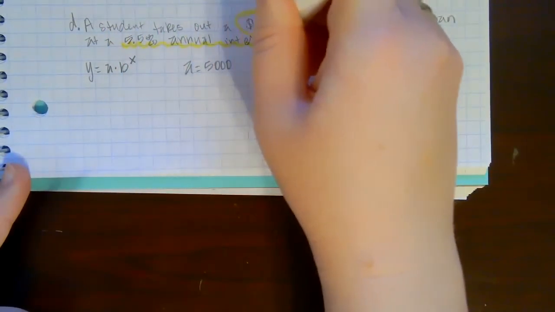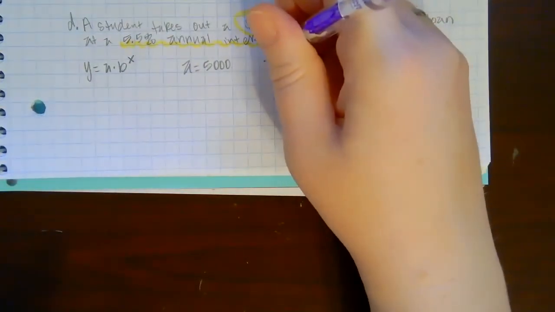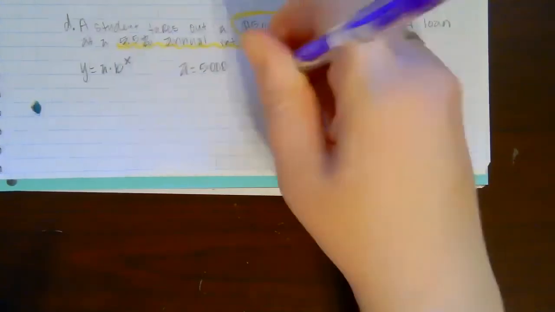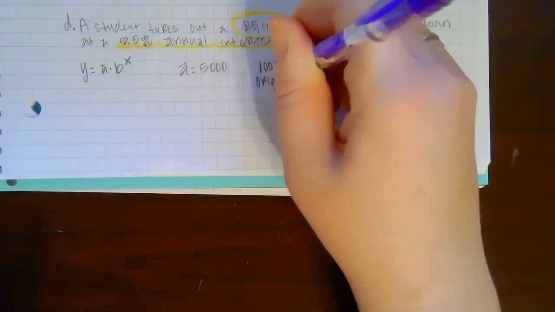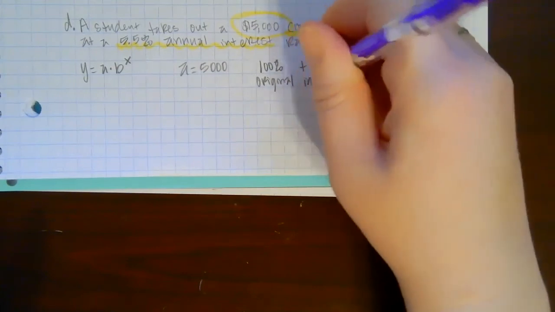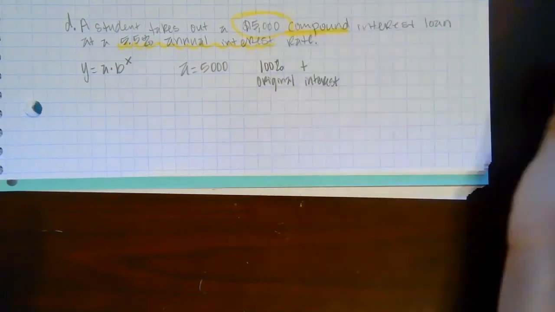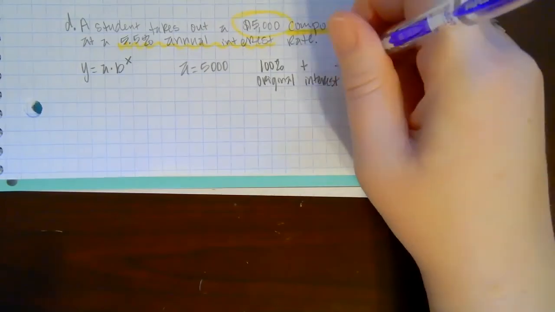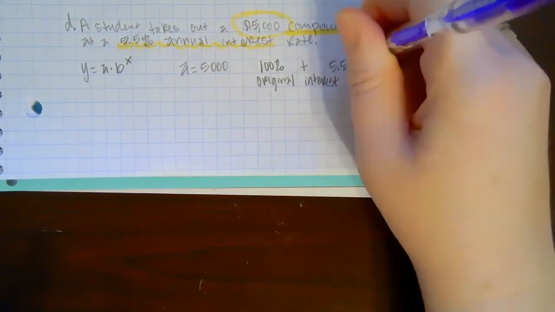And then they tell me that it's at a 5.5% annual interest rate. So remember, interest, like we talked about. So we have the original 100% that we always start with. And then interest is money that I have to pay. So it's adding on to the money that I'm going to have to pay back on this loan. So that's 5.5% interest.